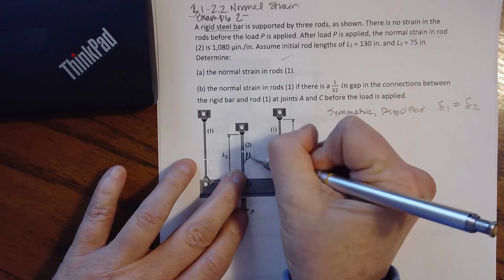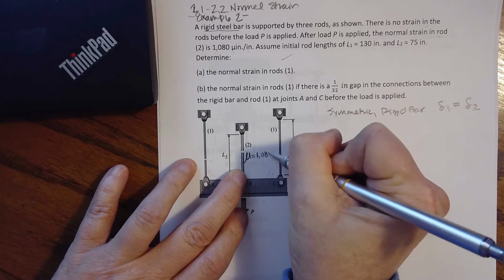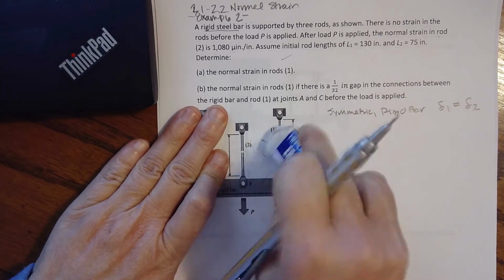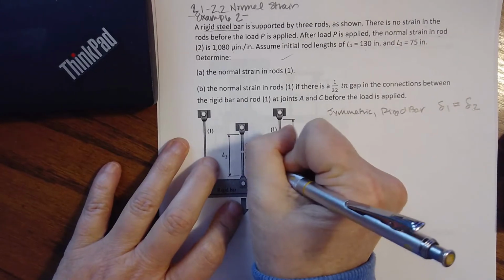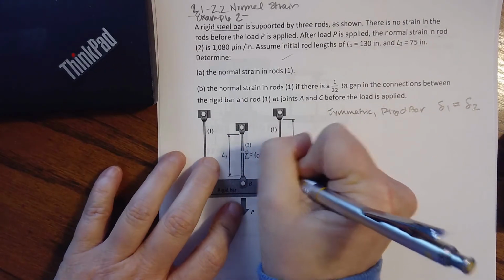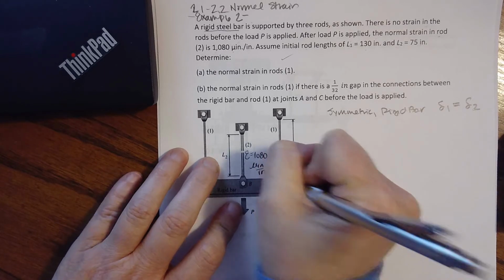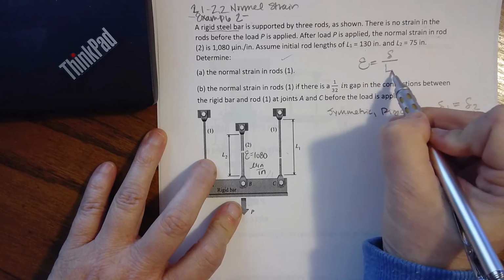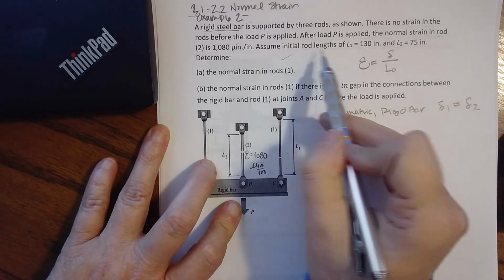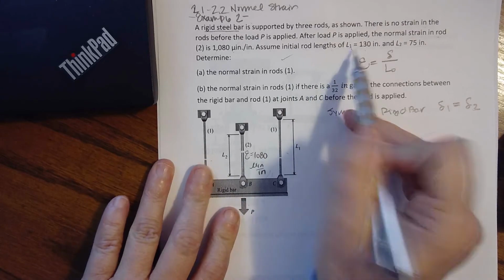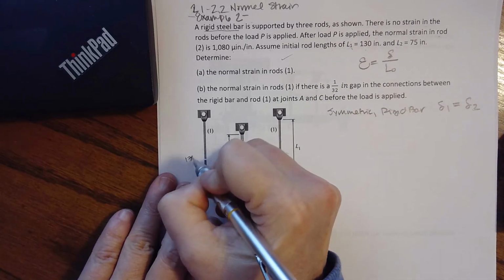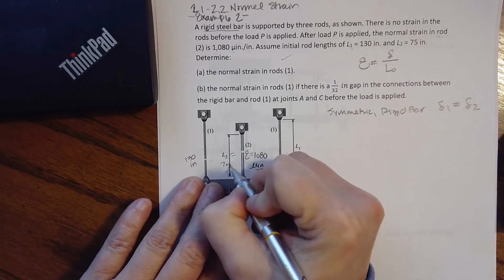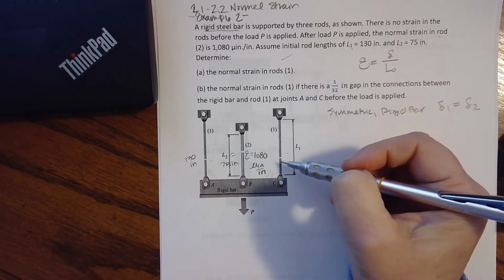So we have a strain here of 1080, and I don't know why I put the micro strain in front of it because that is not our unit. It's this equals 1080, and that's a micro inch per inch. Okay, so strain is our change in length over our original length. If the initial rod lengths are 130 inches, and this one is 75 inches, then I want to calculate the strain in rod 1.